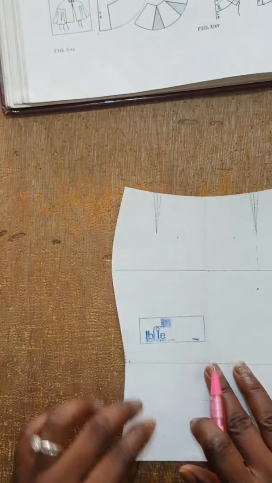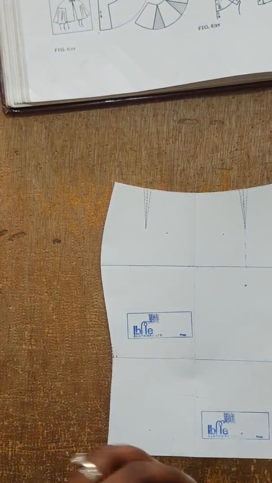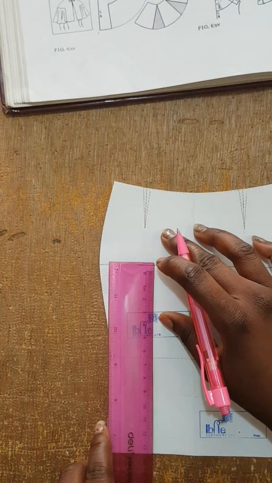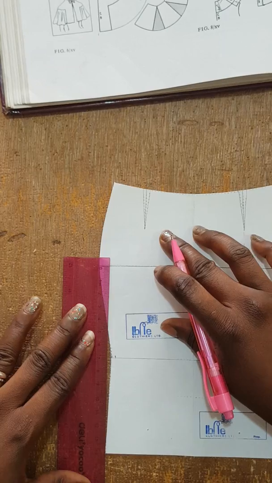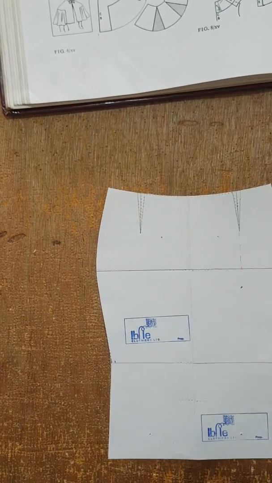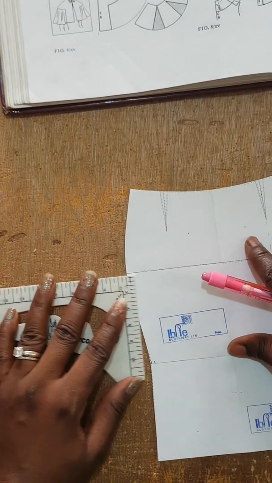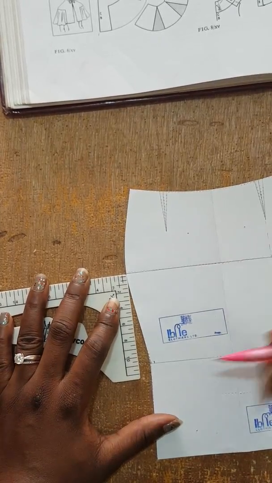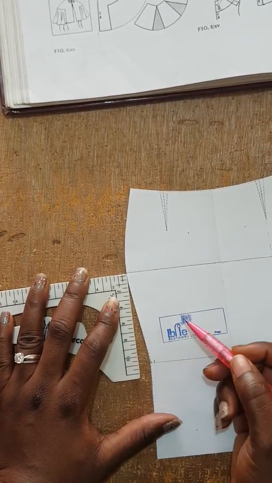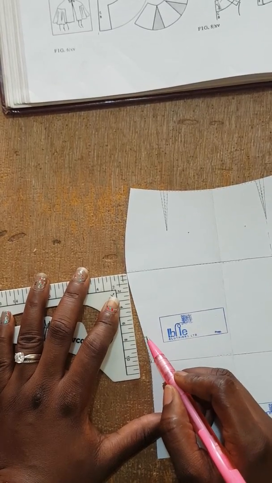Okay, so I'm just going to measure. We can do maybe 6 inches below the hip, or 7 inches thereabouts, or even 8. Let's do 8 inches.